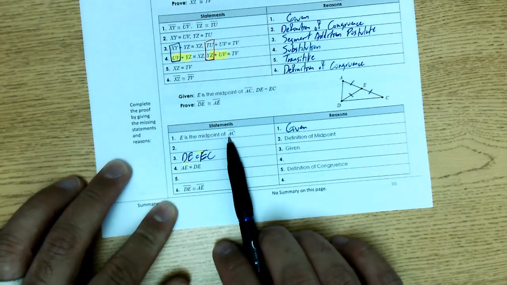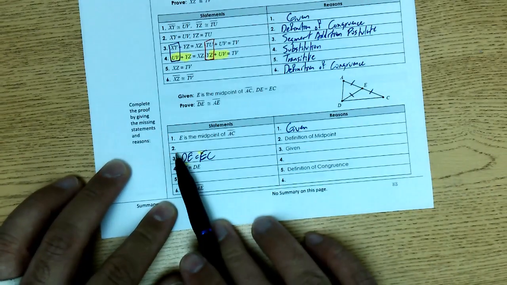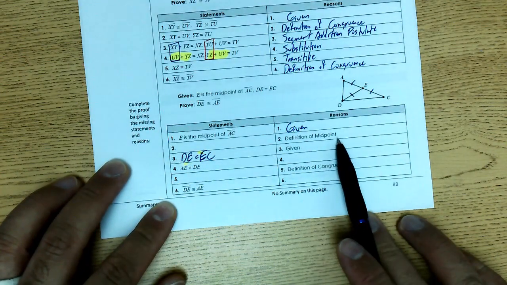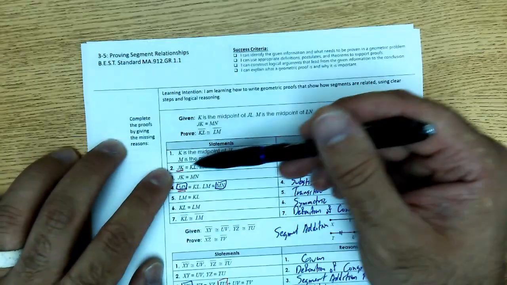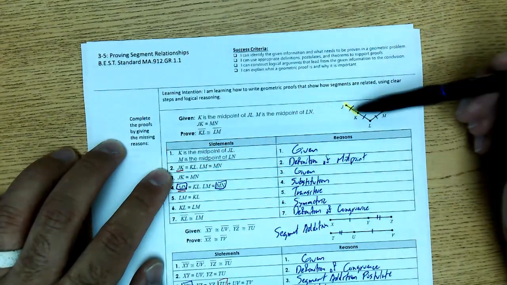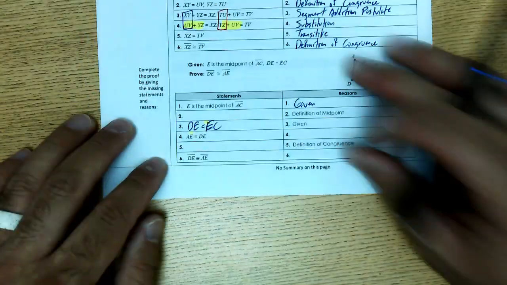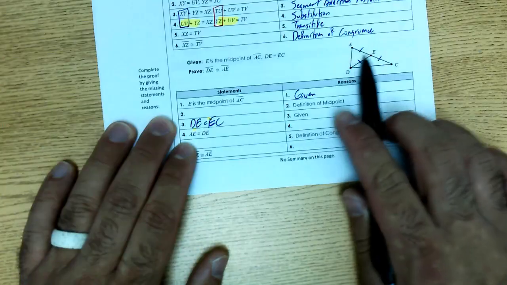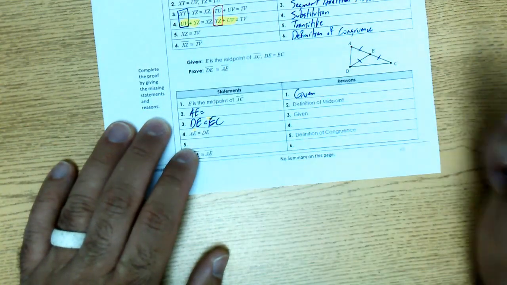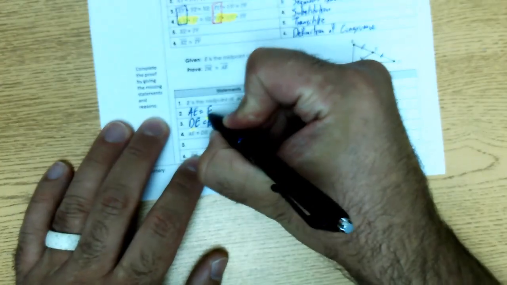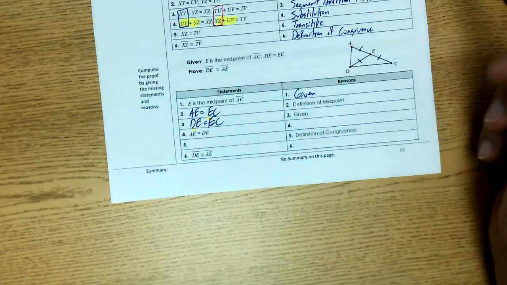So E is the midpoint of AC, given. Definition of the midpoint. That's just saying which two lines are equal to each other. So definition of a midpoint, we're just splitting this up. AE is equal to EC. Okay?